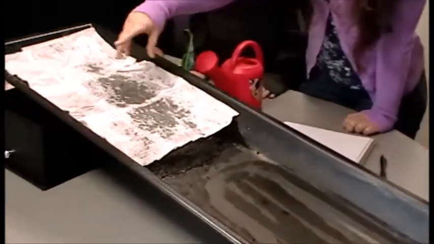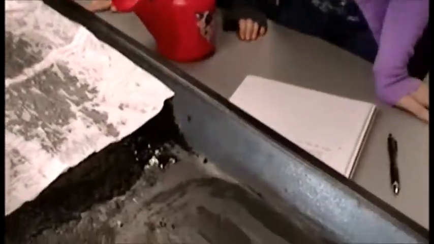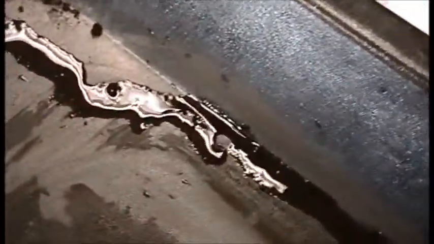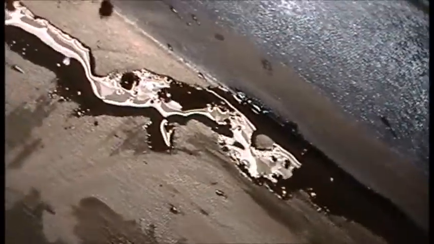So you can see the water spreading out through the Kleenex, and now it's starting to run down. We see a lot less sediment.